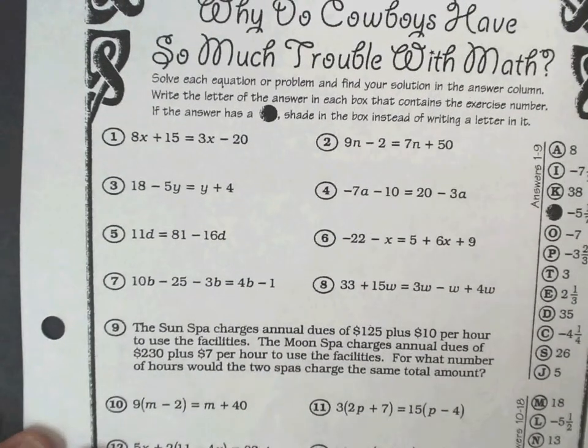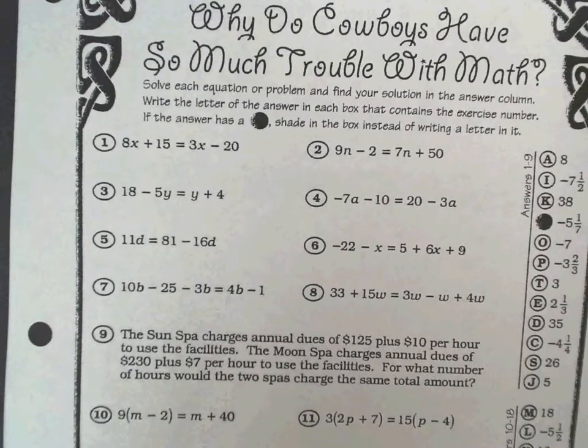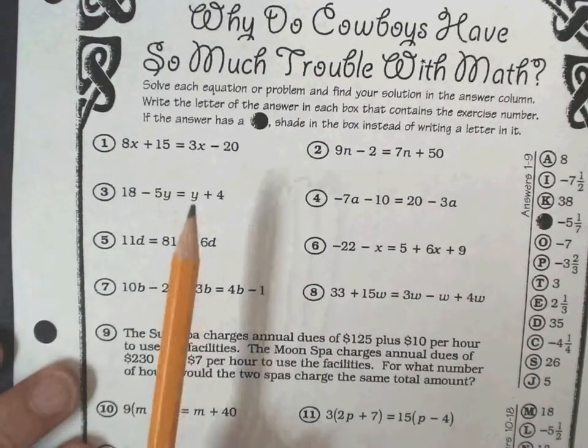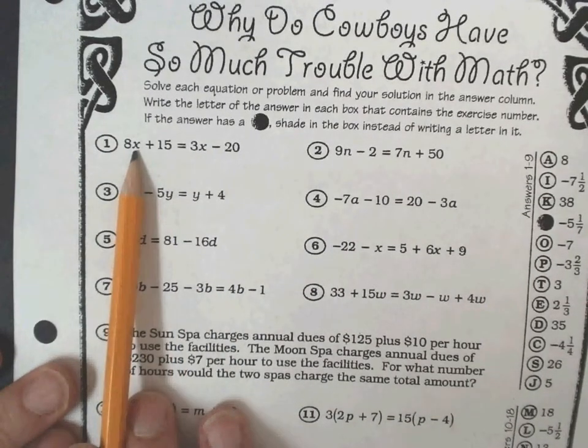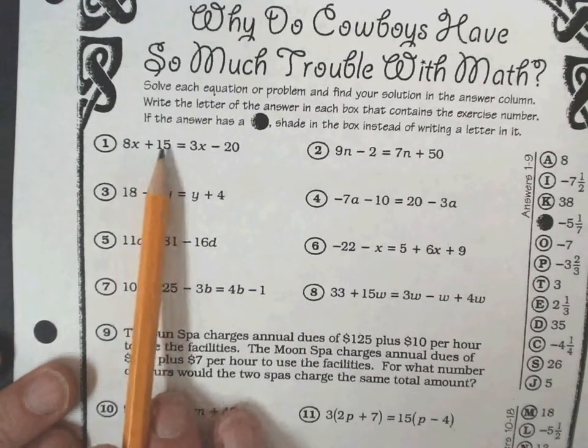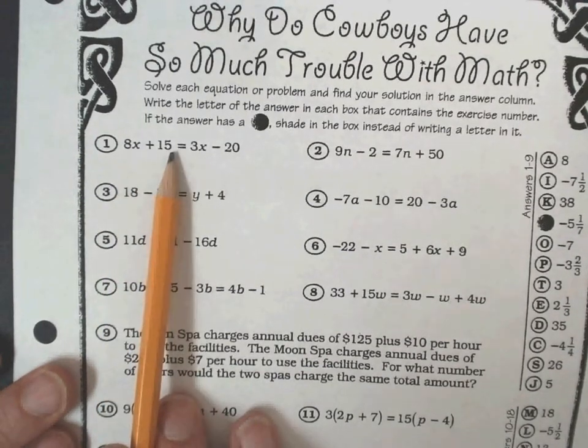Okay, so we have some more solving equations, but this is considered a multi-step equation. Before, when we worked with multi-step equations, we had our x's on the same side as one another. This time our x's are on opposite sides of this equal sign.